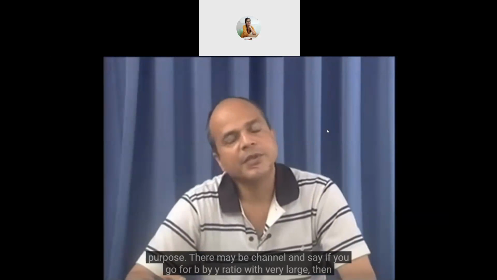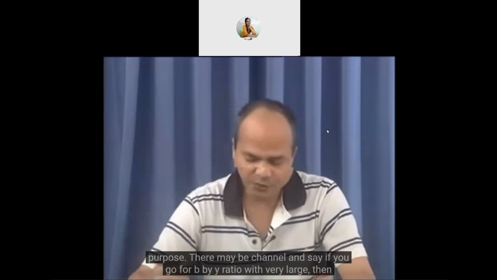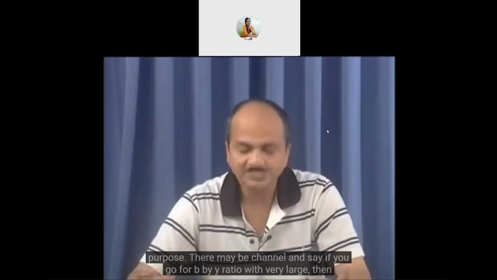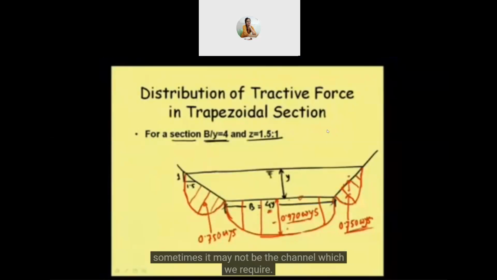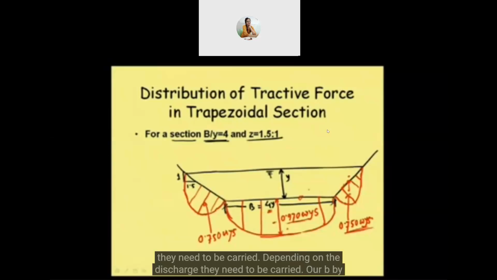If we go for a B by Y ratio very large, then sometimes it may not be the channel which we require, and it may be quite large for our required section. So depending on the discharge that needs to be carried, our B by Y ratio may be small. If the discharge is large, our B by Y ratio will also be large.